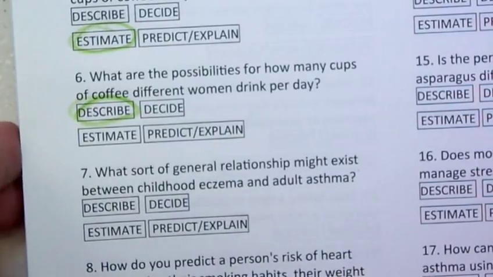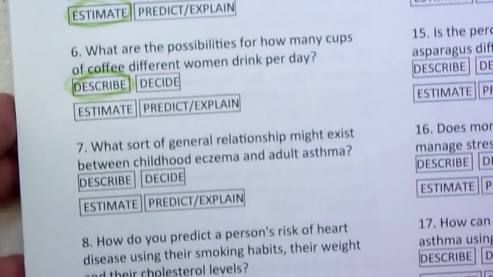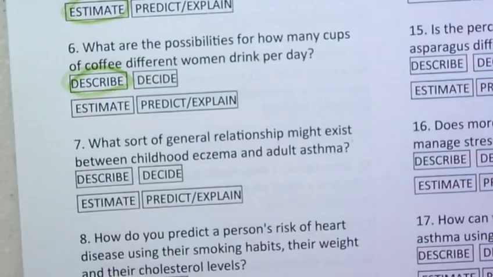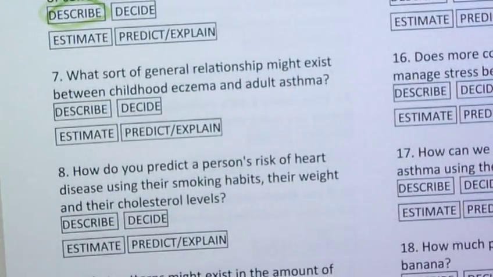Okay. Good. Notice I haven't got many predict or explains yet because they're really difficult to actually write down as research questions. But here's one. What sort of general relationship might exist between childhood eczema and adult asthma? Well, at the moment, I'm not looking for the specific formula yet. I'm just thinking generally, well, what might happen?